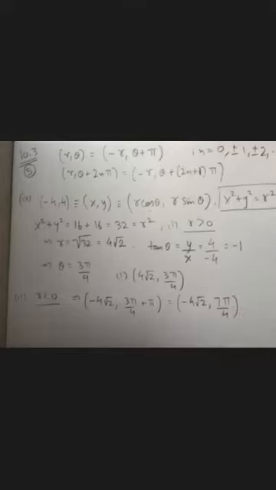So that's the final answer. This may look like an easy problem, but this is a very important concept. And there's another part to it. Let's do that as well.